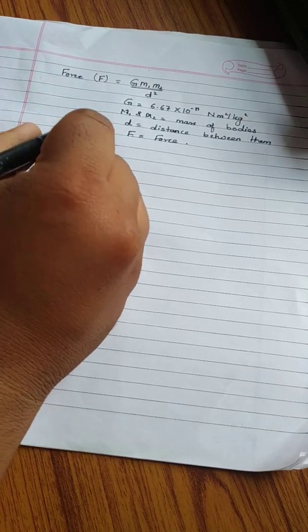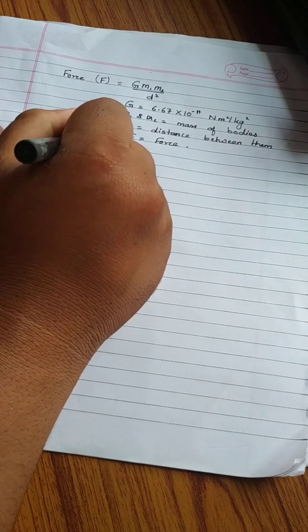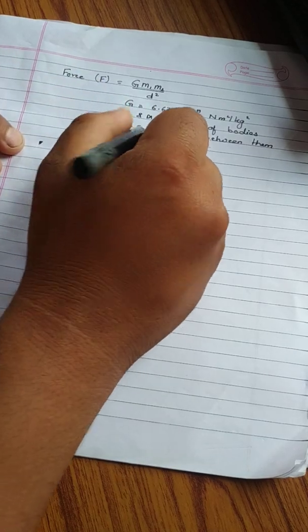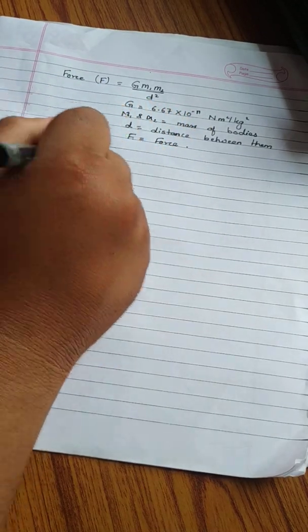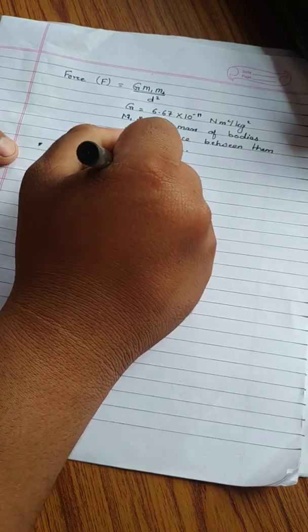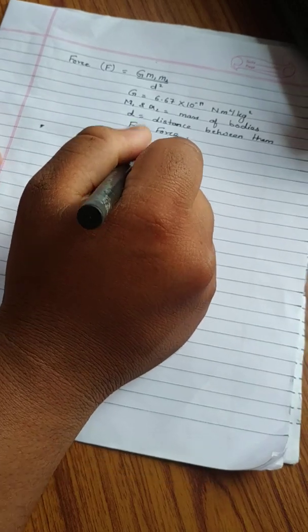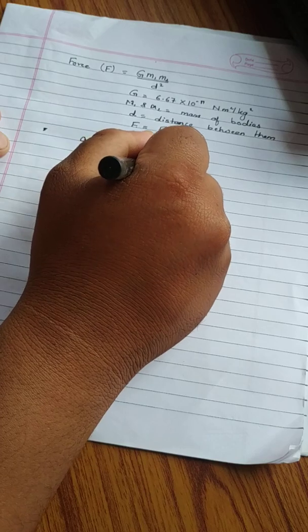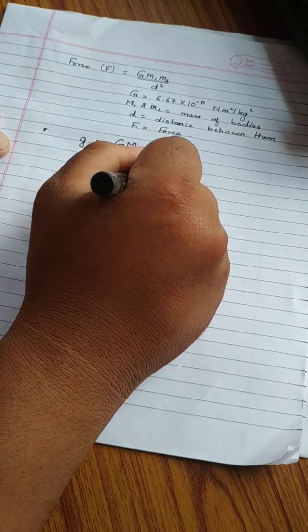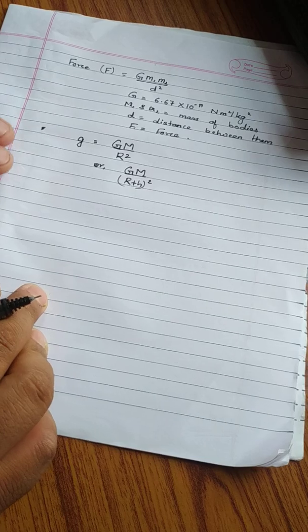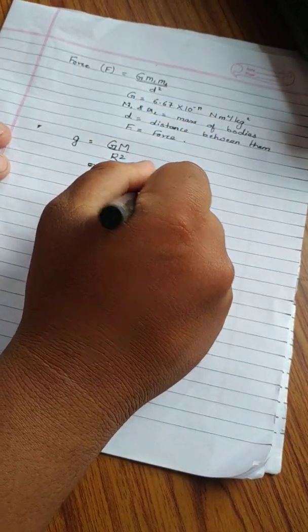Okay, and the next formula that we use is to find the acceleration due to gravity of a planet, and at that time it is represented by g, and the formula is g equals G capital M by R square, or we can also use sometimes G capital M by (R plus H) whole square. So when to use these two formulas?